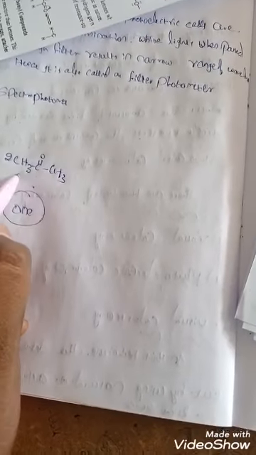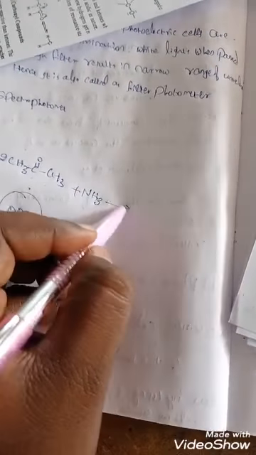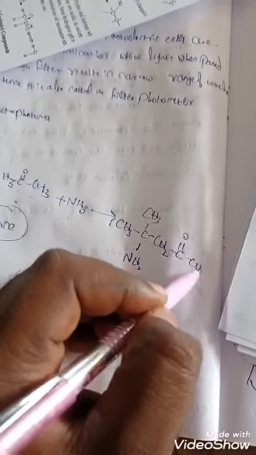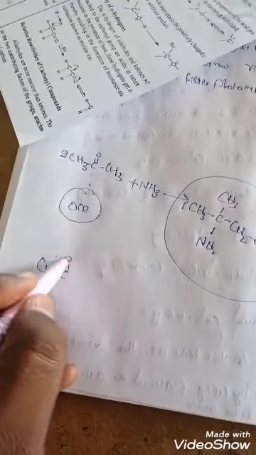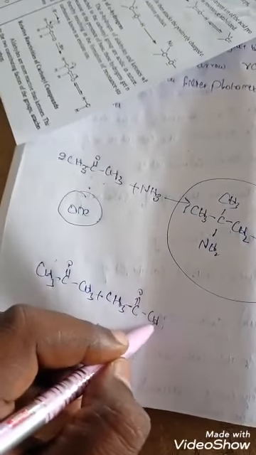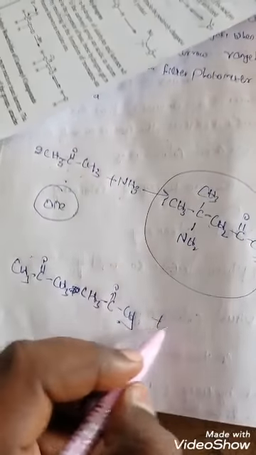In that ketone group, CH3 C double bond O CH3 plus NH3. So CH3, NH2, CH2, C double bond CH3. Okay students, listen. CH3 C double bond O CH3 plus CH3 C double bond O CH3, plus NH3.